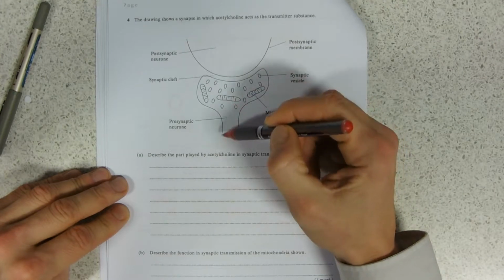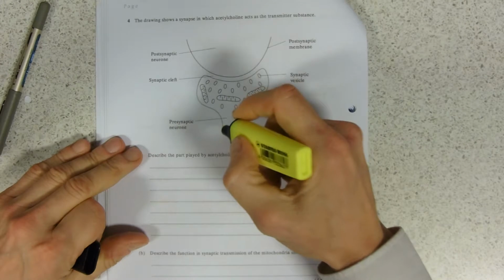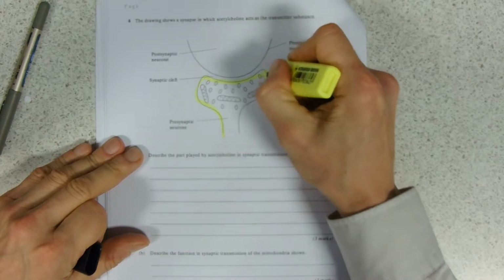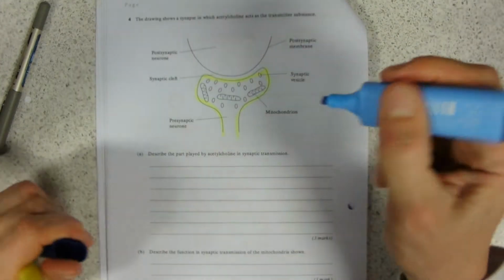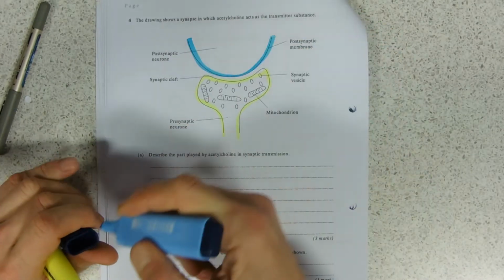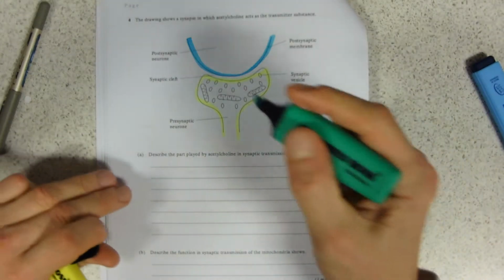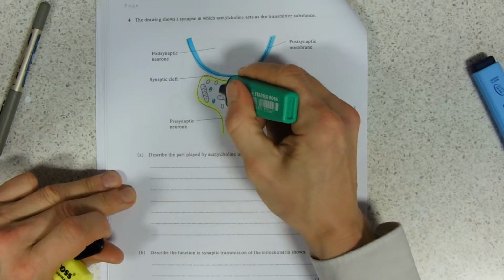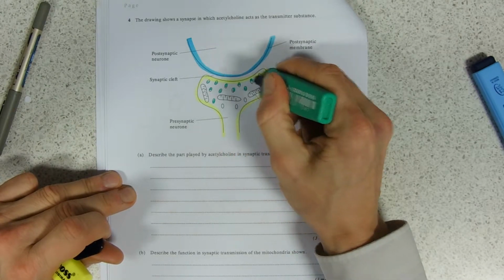This is the presynaptic neuron here, and we've got our postsynaptic neuron up here, and if I do in green where our ACH, acetylcholine, is, it'll be in these vesicles here.